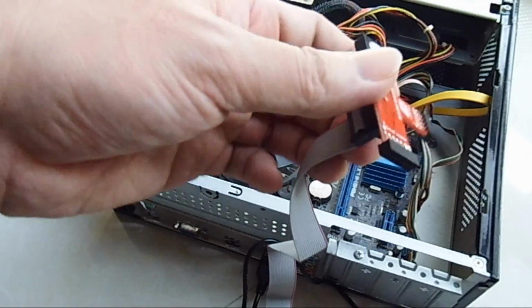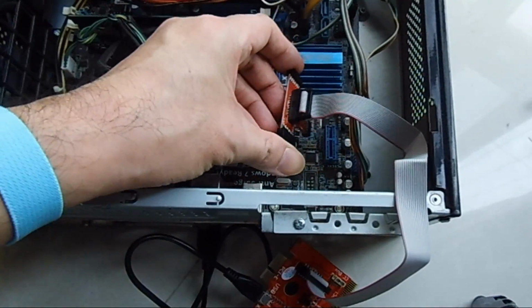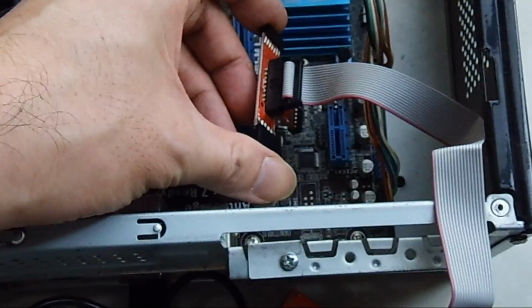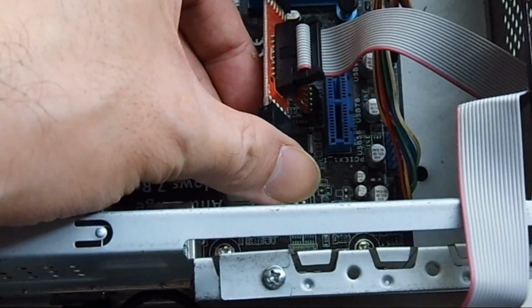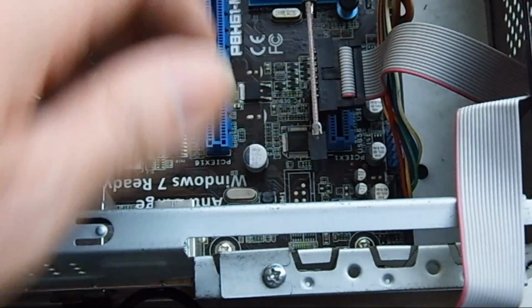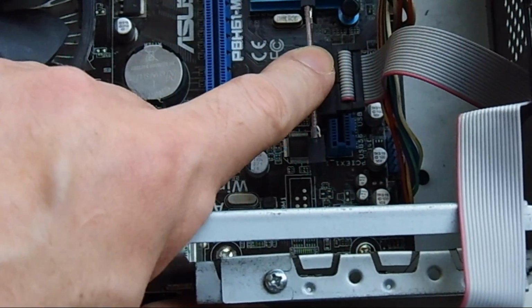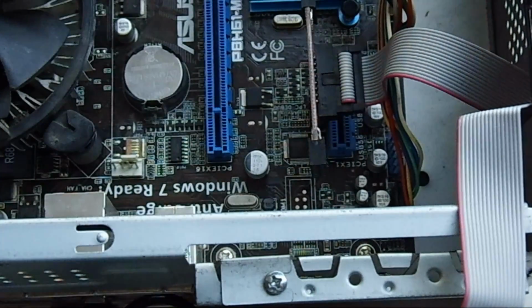So we try it this way first: pin 1 to pin 1 on the motherboard. Push all the way down straight, don't bend too much, otherwise we will bend the pins on the motherboard.